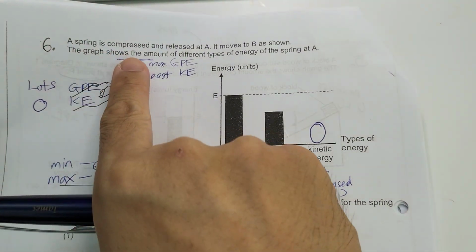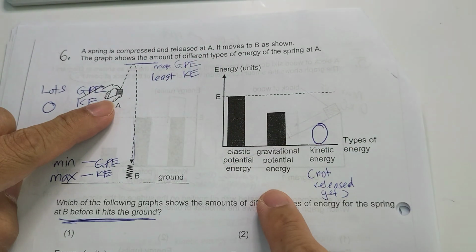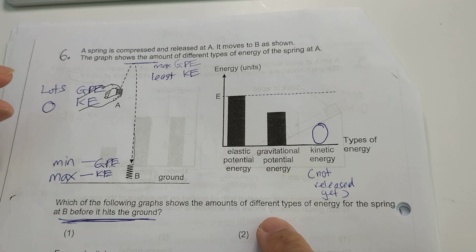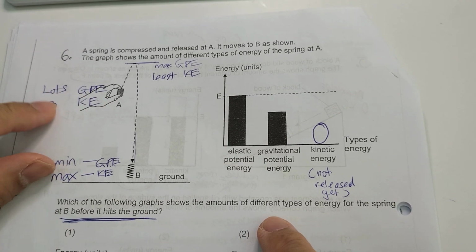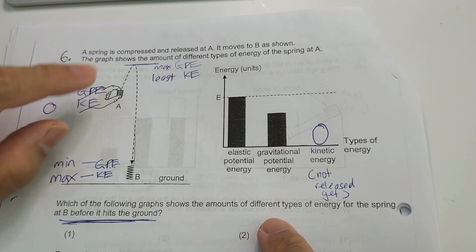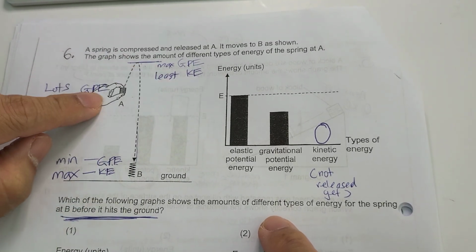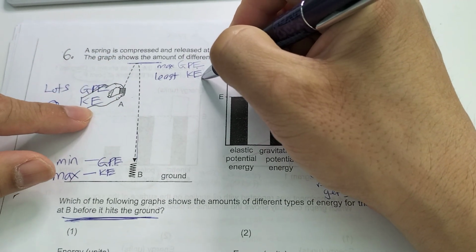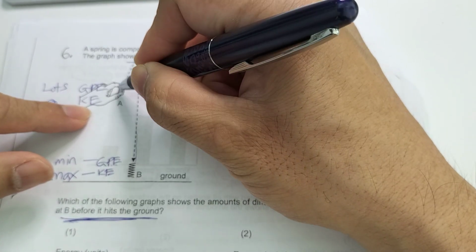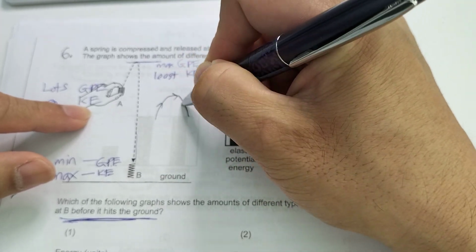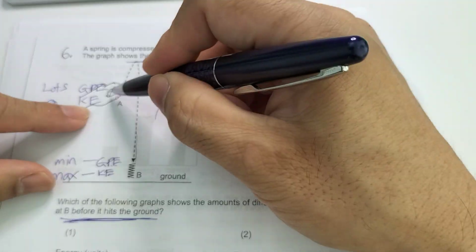Next one, a spring is compressed and released at A. So here you compress the spring and you didn't let go. Didn't let go means there is lots of GPE here. KE is 0. Then you let go of the spring. As the spring springs up, it's higher than before, right? So now the GPE is the highest at this point, and the KE is the least because it's still moving up in a parabolic manner. This kind of movement trajectory shape is called parabolic.